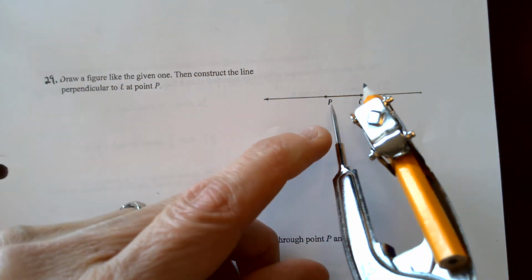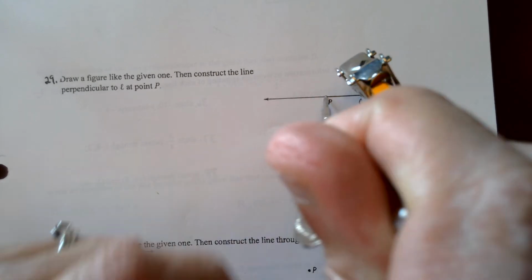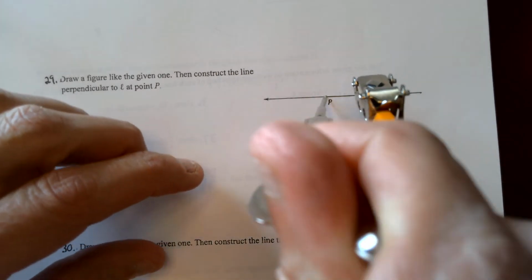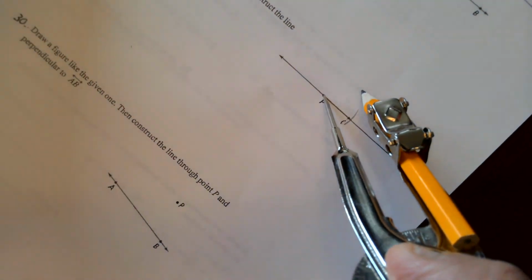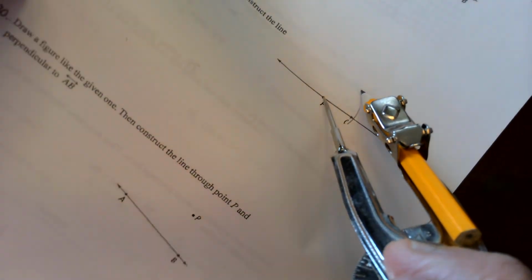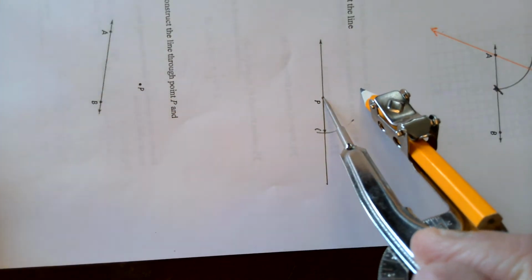So I'm just going to extend that, and you can do that too. And then I'm going to draw a circle around P. So put my point on P. And it doesn't have to be a full circle, but it has to be, so I'm hooking on the computer here. That's not working. And then I'm hitting the calculator.